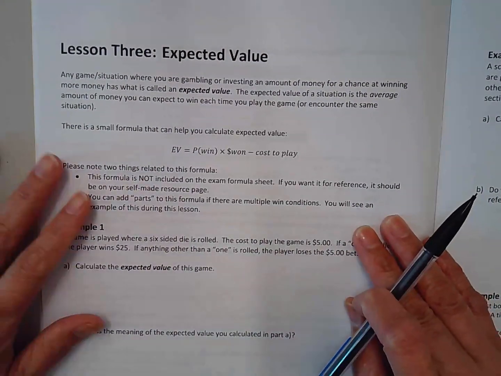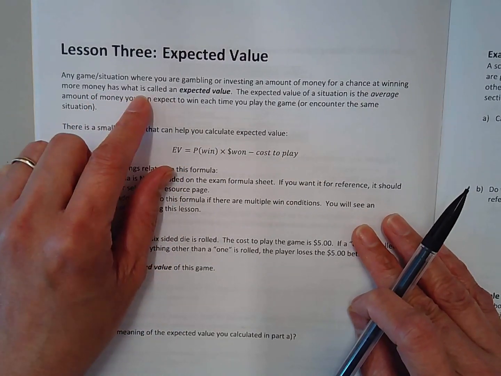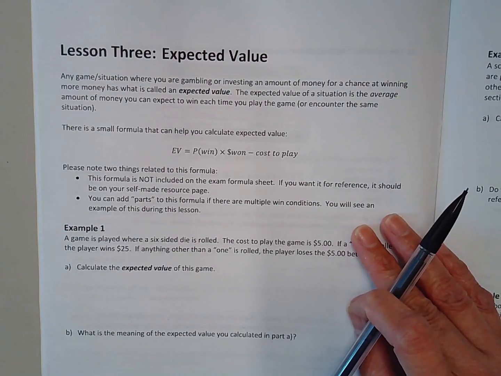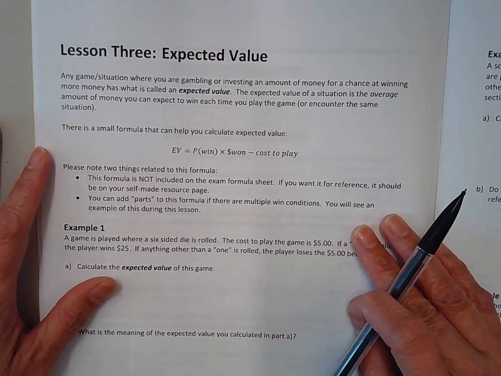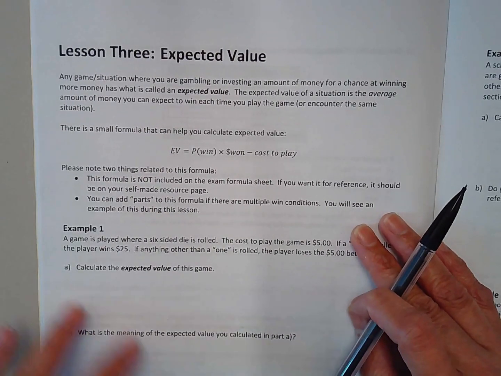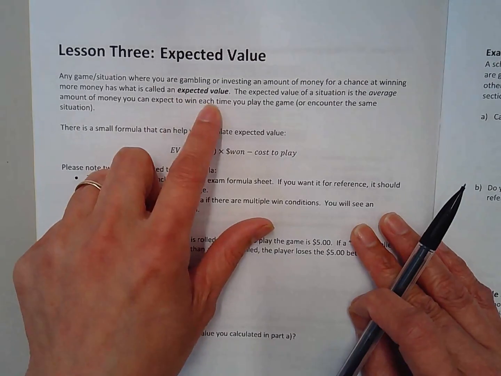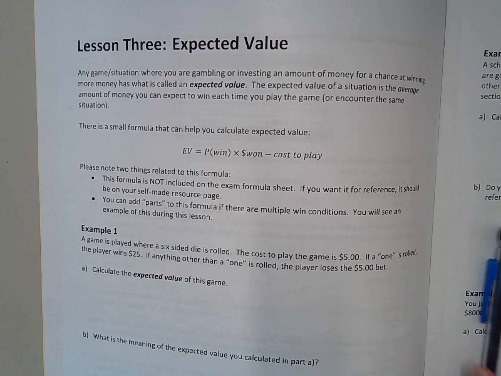Okay, let's read that again. So any game or situation where there's gambling or investing an amount of money for a chance at winning more money is what the expected value is. So when we're buying a lottery ticket, we are expecting to win, but what is the expected value? How much is the expected value of the winnings that we're gonna get?